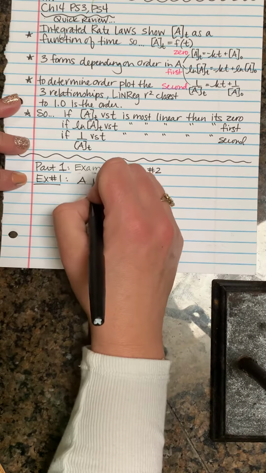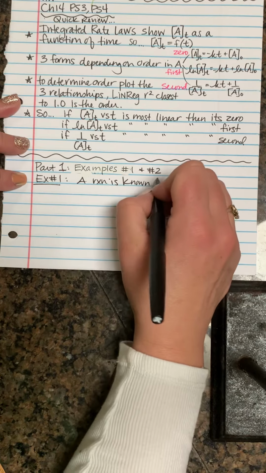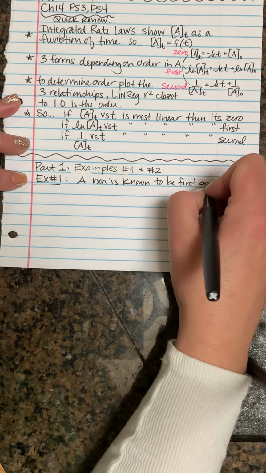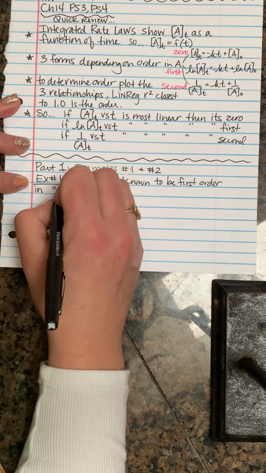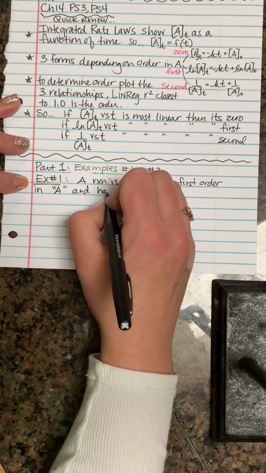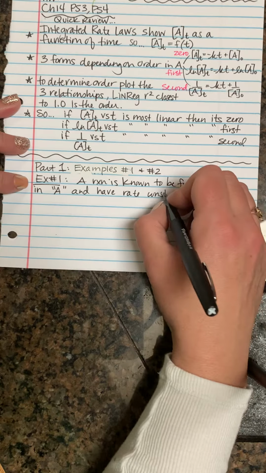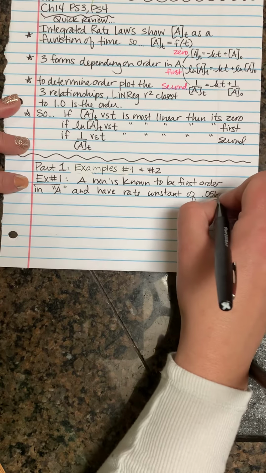We're going to say a reaction is known to be first order in A and have a rate constant of 0.0568.